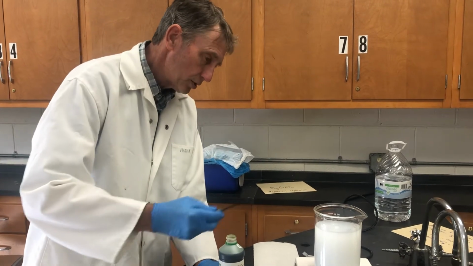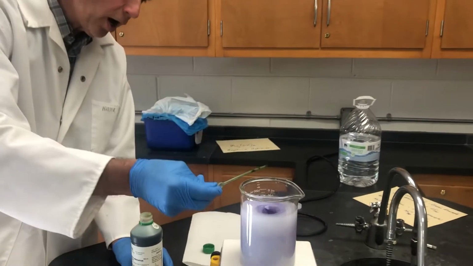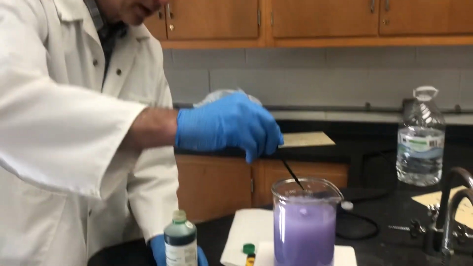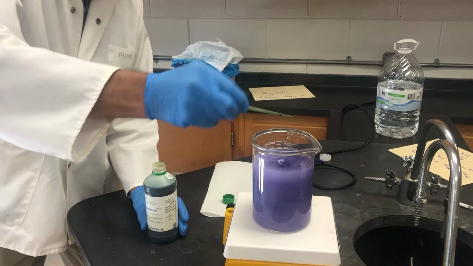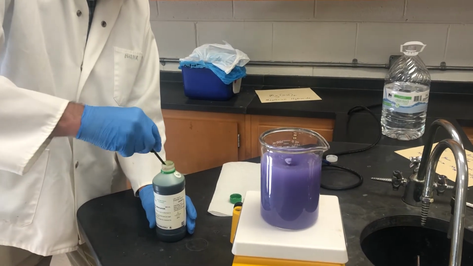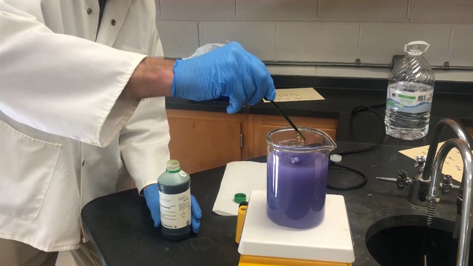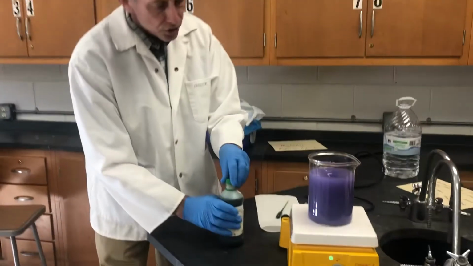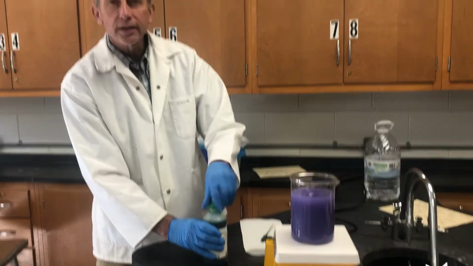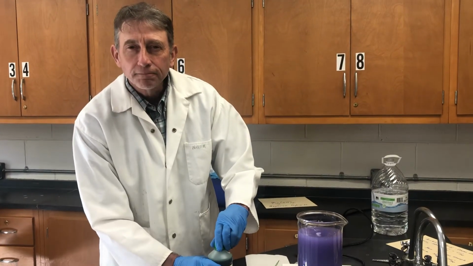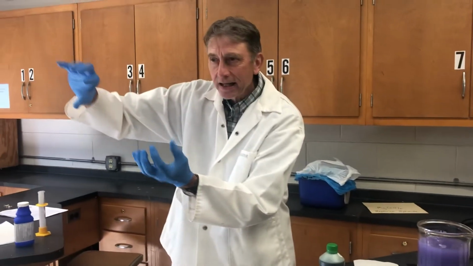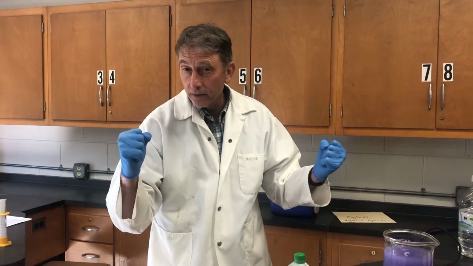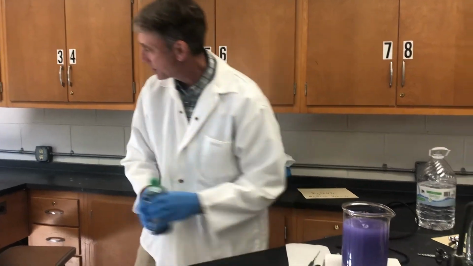We're going to put a generous helping here. Oh, deep purple. How about that? Isn't that cool? That must mean it's extremely basic, right, good people? Let's put a little bit more indicator in there. Isn't that pretty? All right. So now the indicator is telling us we're very basic, right? Okay. So what's mostly released? Hydroxide ions. They're predominating. They're the king, right? Right now in that suspension, in that solution.